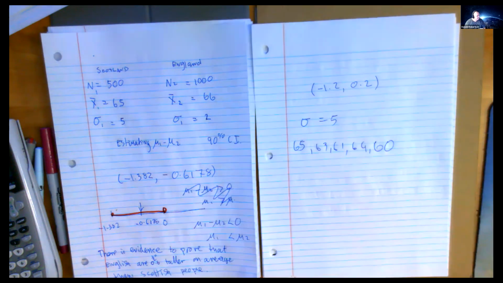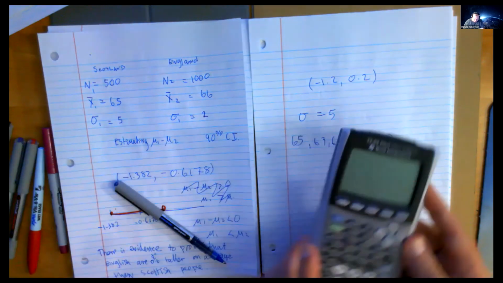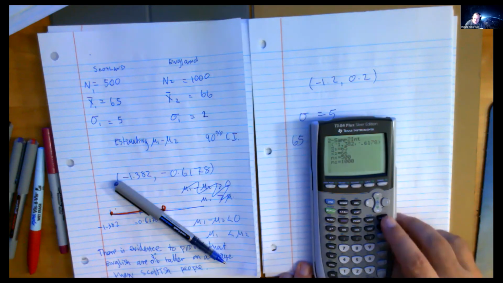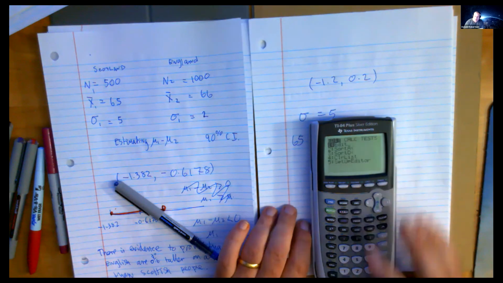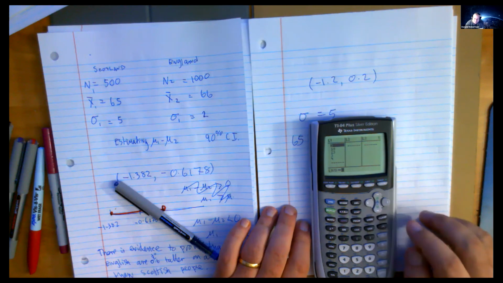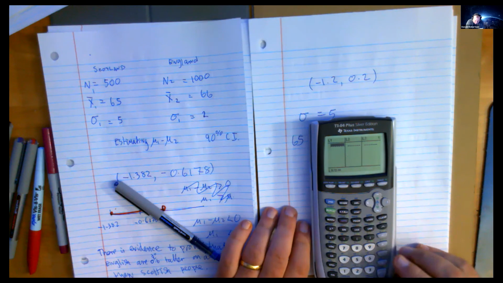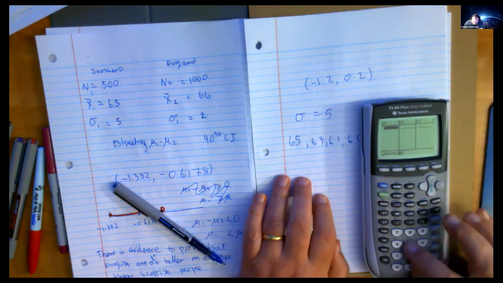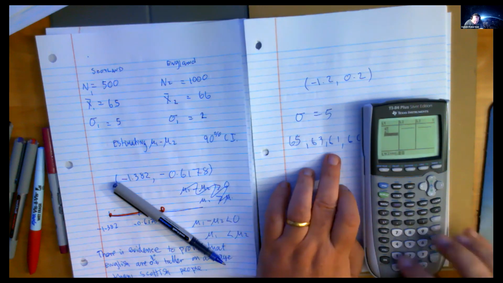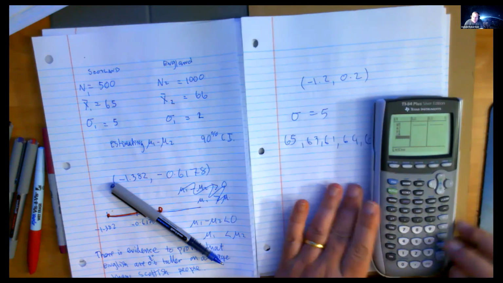Wouldn't you have to calculate X bar and N on your own and plug it in? Or you could go back to the calculator. You'd go into edit, and you'd put in the Scottish guys: 65, 63, 61, a nice tall guy, 69, finishing with 60.